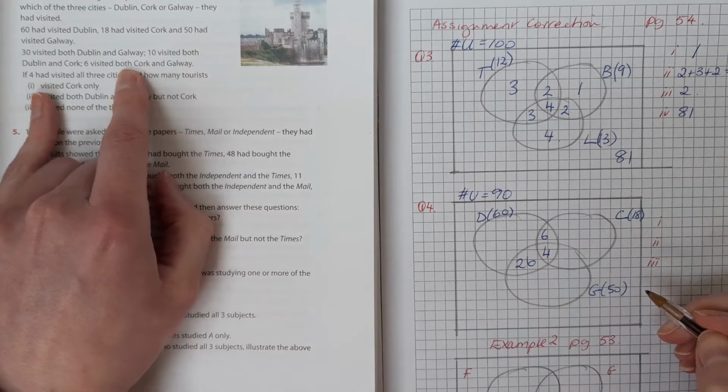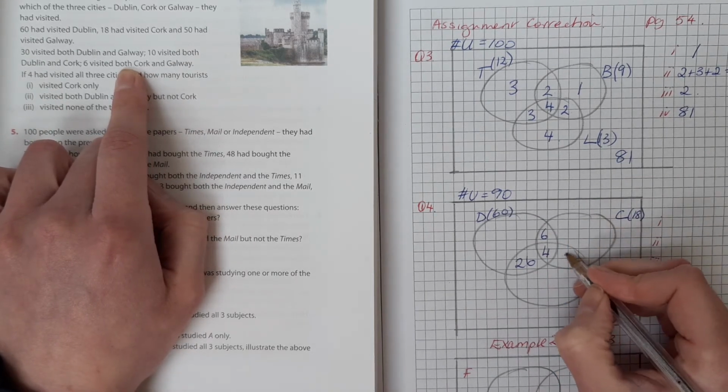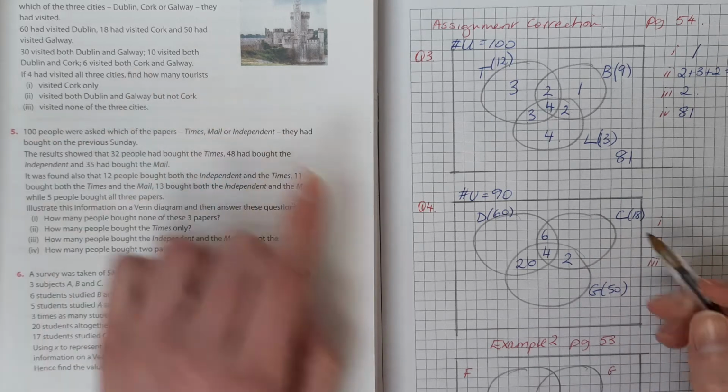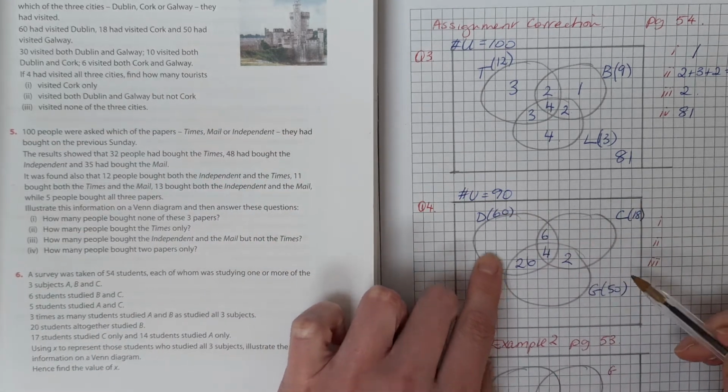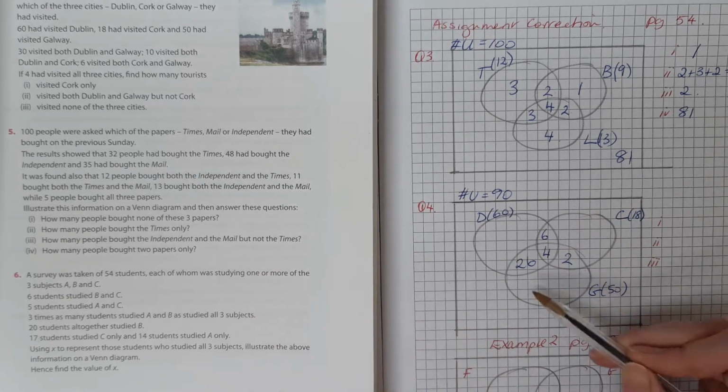Next, 6 visited Cork and Galway. So that's inside here, 6 in total. I have 4 of the 6, that means I need 2. And now I need to account for the totals. So I need 60 inside here, I need 18 inside here, and I need 50 inside here.